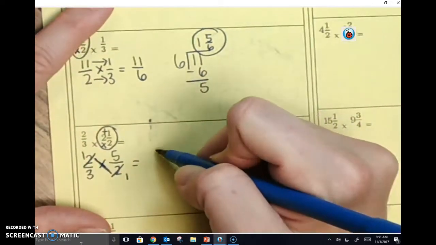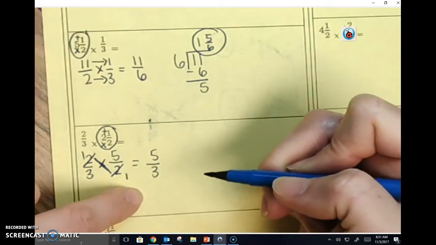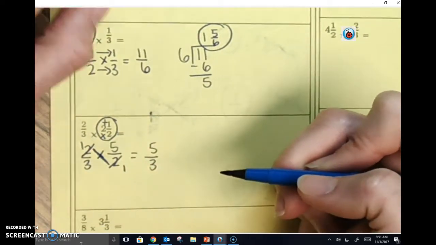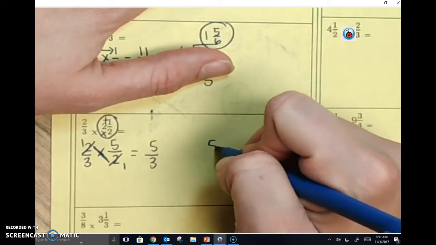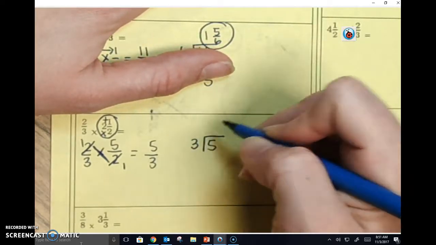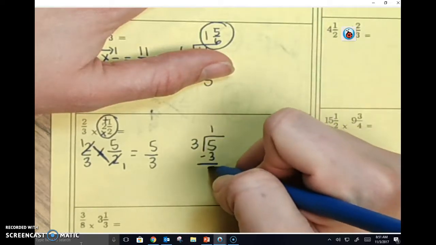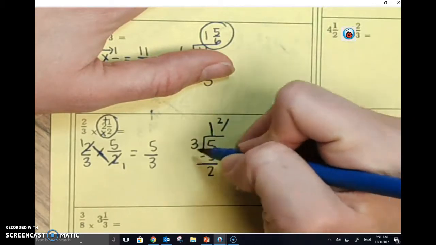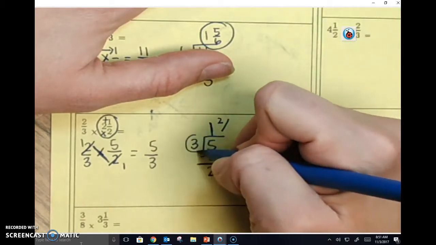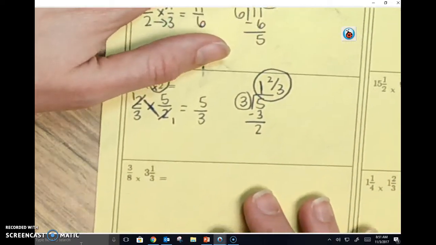1 times 5 is 5. 3 times 1 is 3. Now, if we look at that, the top number is larger than the bottom. That means it's an improper fraction. So we're going to do 5 divided by 3. 3 goes into 5 once. 5 minus 3 is 2. The leftover will be our numerator. And the bottom, the outside number right here, is our denominator. So 1 and 2/3.